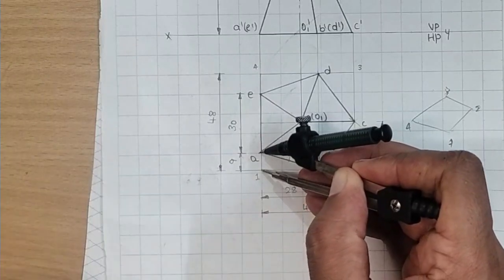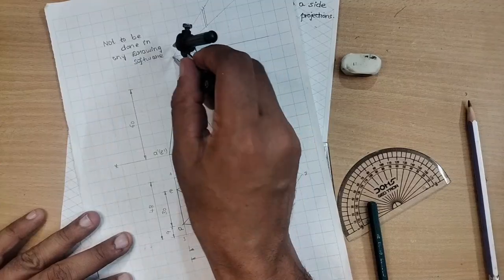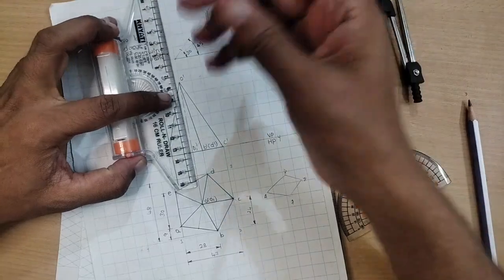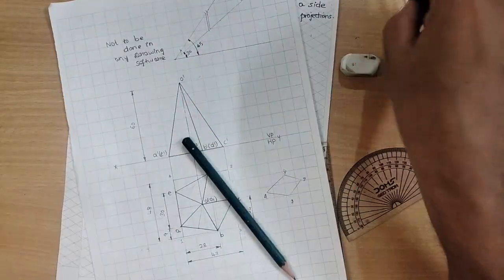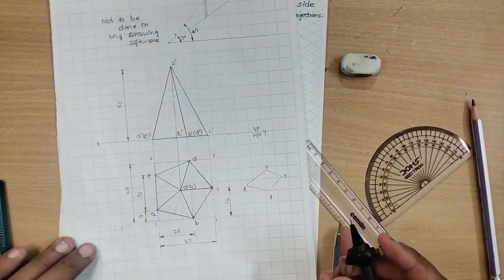1 as the center, 1A as the distance. Not to worry, this distance is nothing but 4 to E. Come to the scale conversion factor here. Cut an arc on the actual scale. Once again, drop a perpendicular. Check the measurement on the iso scale. Take the reduced dimension. Let us transfer points A and E.